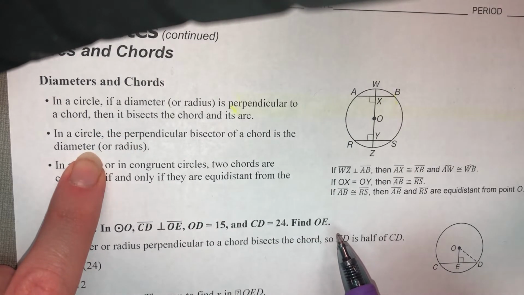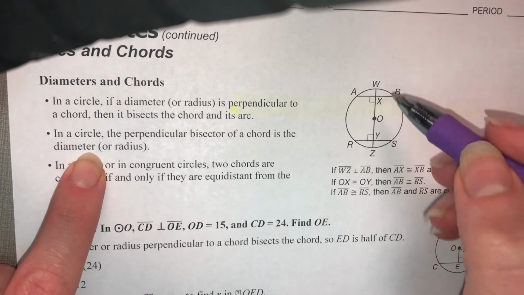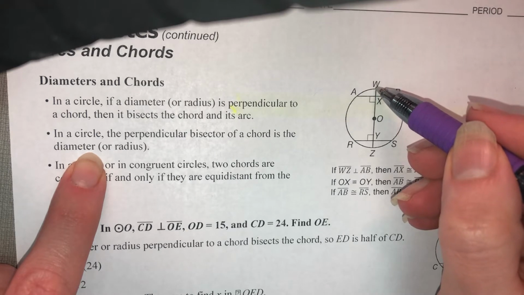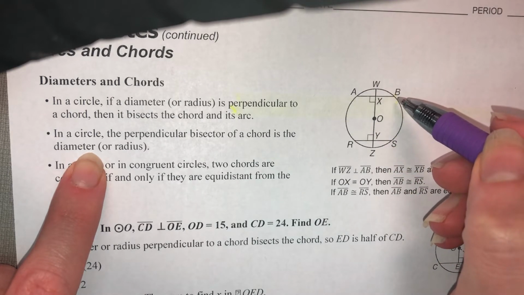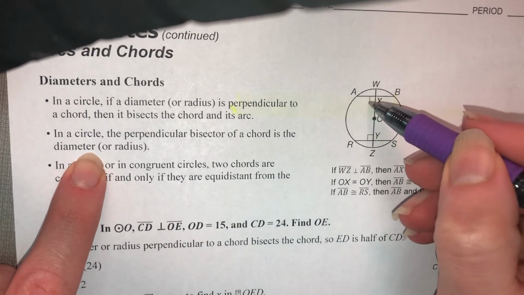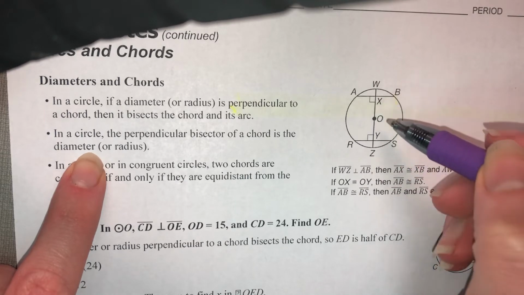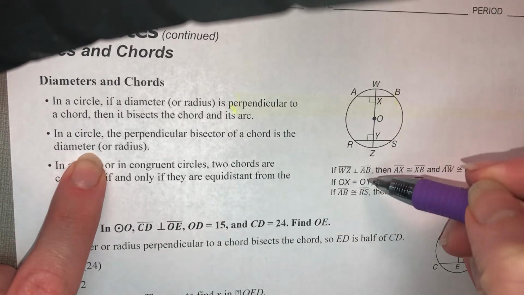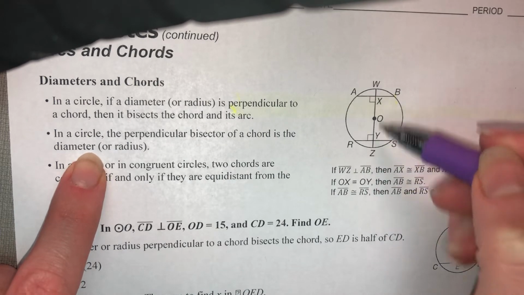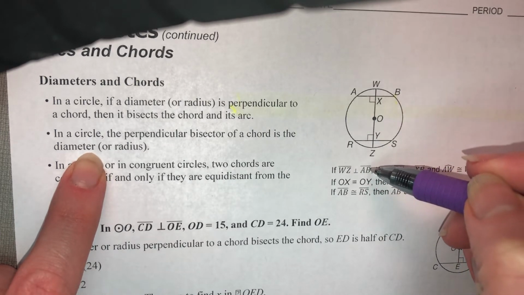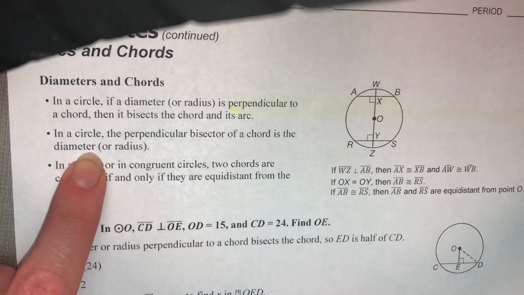In a circle, the perpendicular bisector of a chord is the diameter or the radius. So if you know you are looking at the perpendicular bisector of a chord, so for example, they have a right angle and tick marks, then you would know for sure that the segment that was the perpendicular bisector was indeed a radius or a diameter if it stretches all the way across the circle.